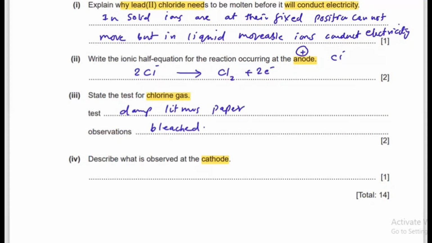Describe what is observed at the cathode. At the cathode, we will get lead, and at the anode, we will get chlorine. Generally, chlorine is a green gas, so at the anode we can see green vapors or a smell of bleach. Lead is the metal obtained at the cathode, and this is a shiny gray solid.